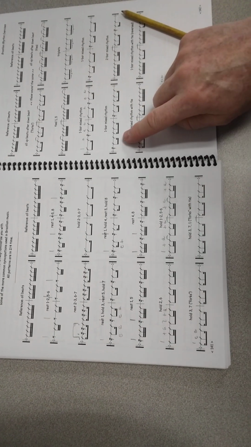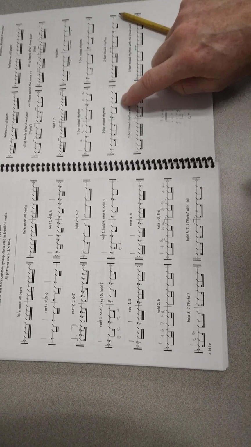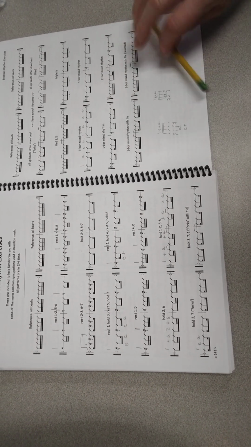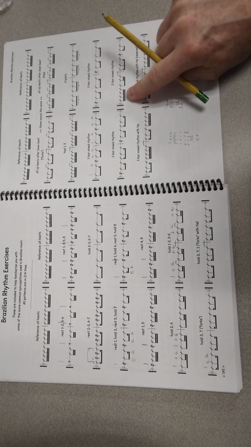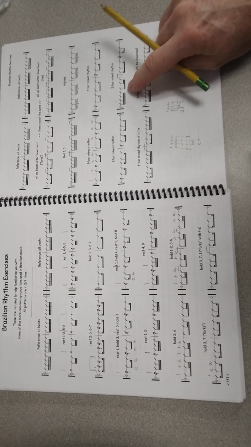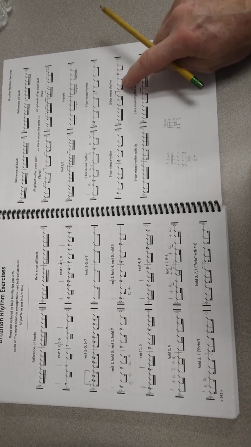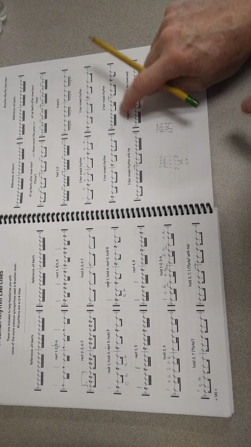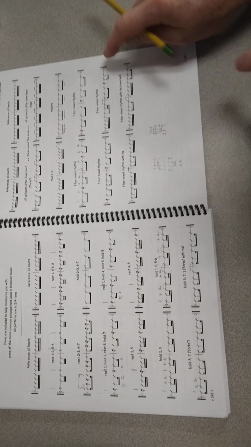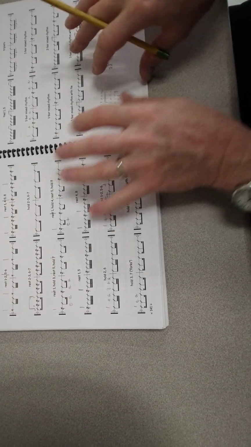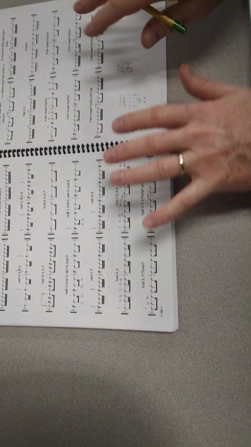So it's 1 E 2 E 2 E 1 E 2 E 2 E. Okay, this is kind of a combination of this and that. 1 E and a 2 and 1 E and a 2 and 1 E and a 2 and. Okay, so if you learn a few of these at the beginning, then everything else is just a cut and paste version over here.